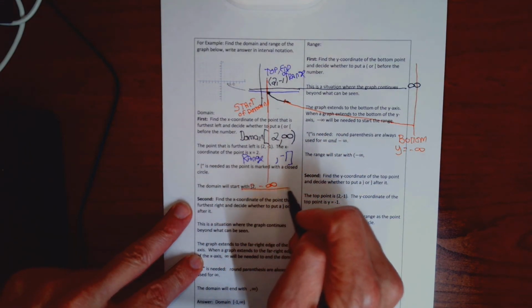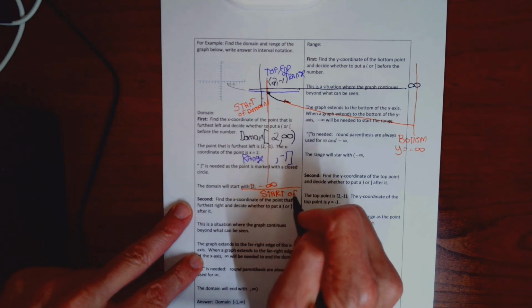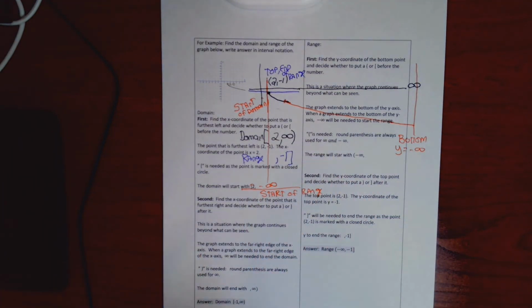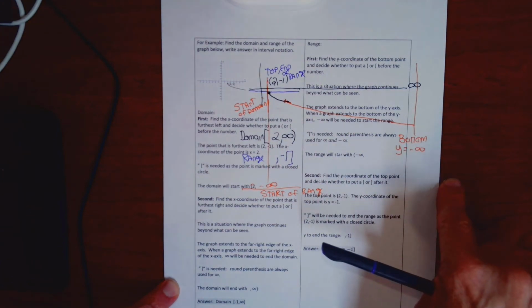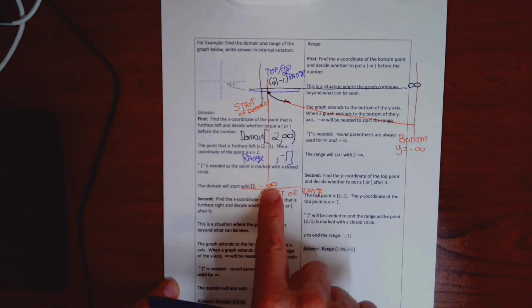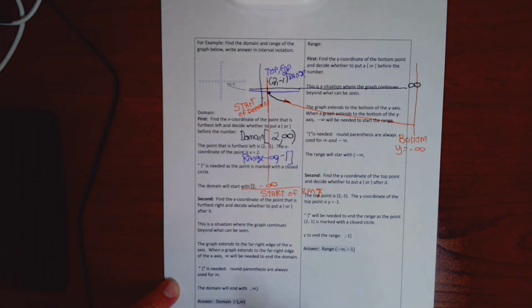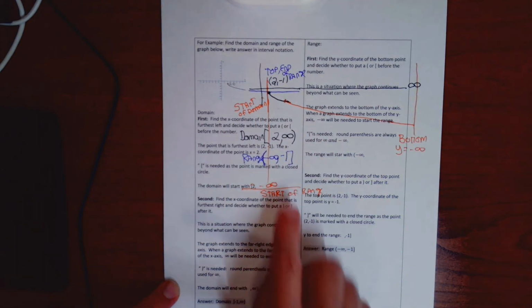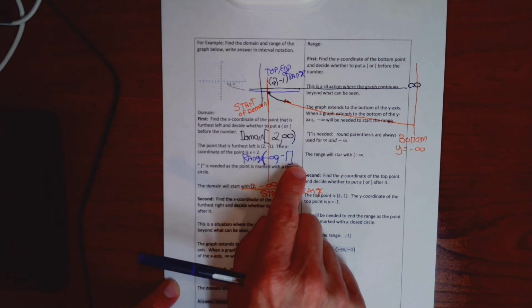So right here, this is going to be the start of the range. I don't really know what the point is. I don't really have an x and a y, but this graph goes down forever. And if I read from bottom to the top, this graph goes down all the way to the bottom of the y-axis, which has a y-coordinate of negative infinity. My range is going to start at negative infinity, end at the top, -1, and infinities always get round brackets. So the appropriate range for this would be round parenthesis, negative infinity, comma, -1, square bracket.